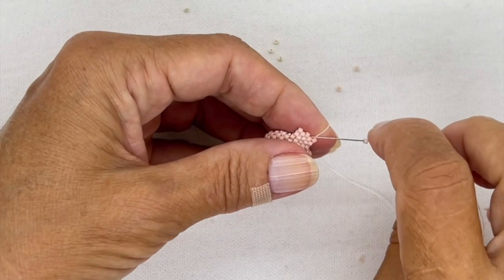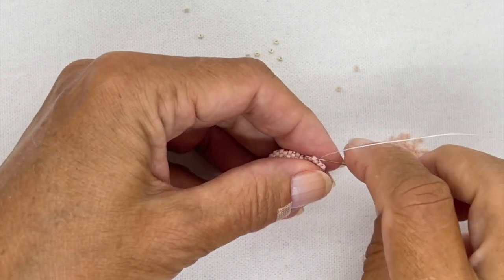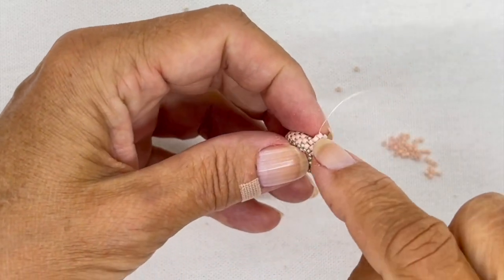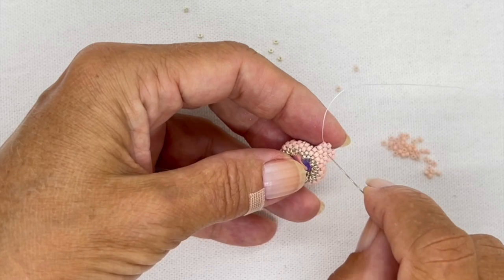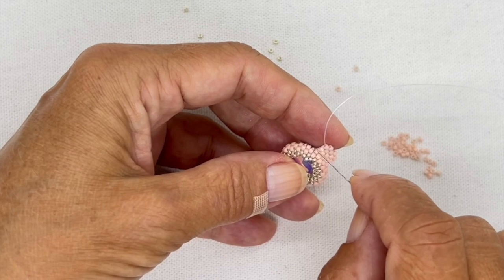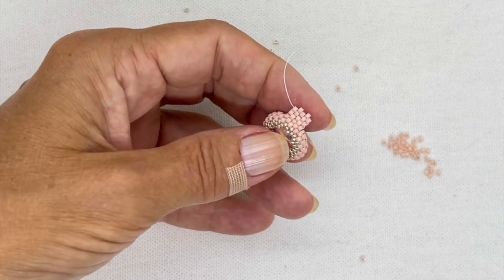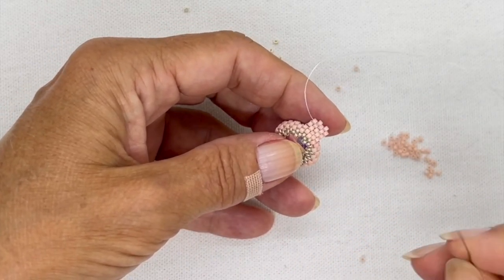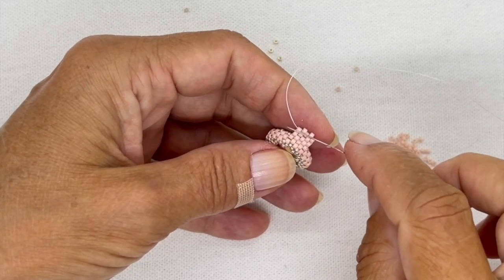Continue like this and make as many rows as you need for your ring band. And then in the next lesson we are going to connect. If this is a little bit too loose, you can always go through the beads and make it more tight, starting from the beginning with the thread. So see you in the next lesson.